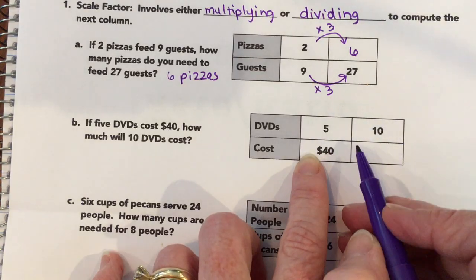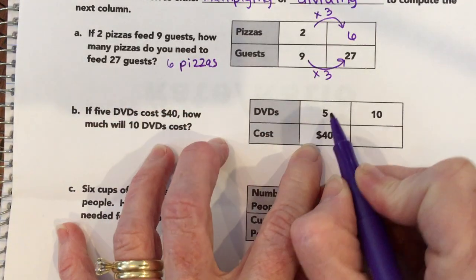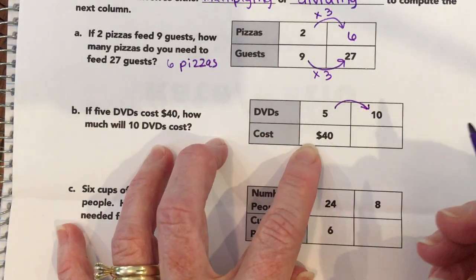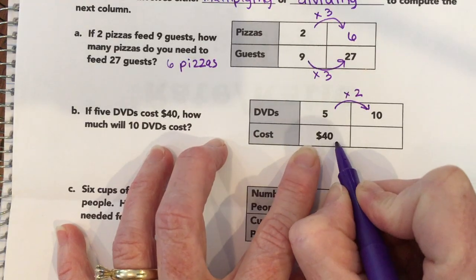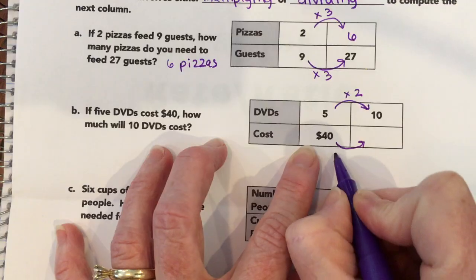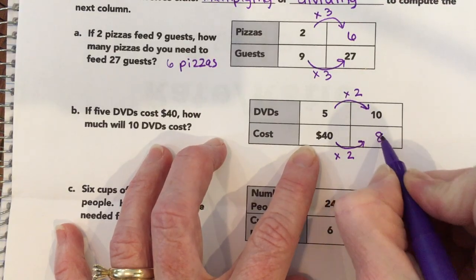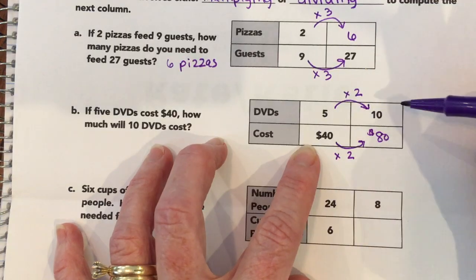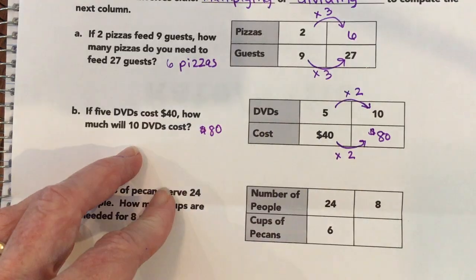And by scale I mean what number am I multiplying or dividing by? All right, so in order for me to change 5 into 10, I need to multiply by 2. All right, so I'm going to do the same thing to the 40. I need to multiply it by 2. So what is 40 times 2? 80. So that tells me that if I buy 10 DVDs, it's going to cost me $80.